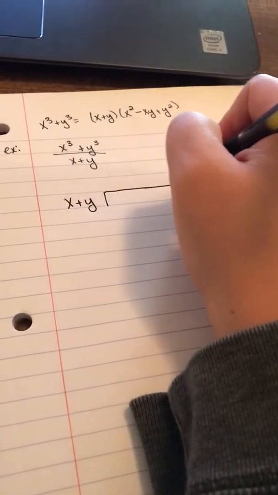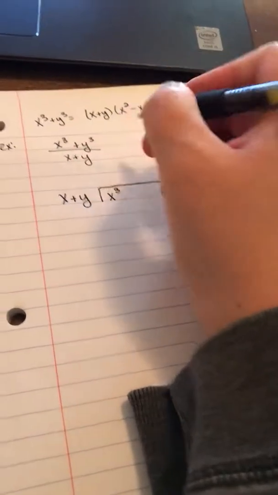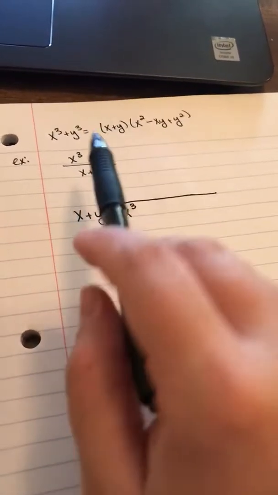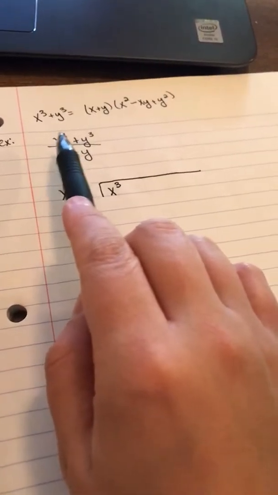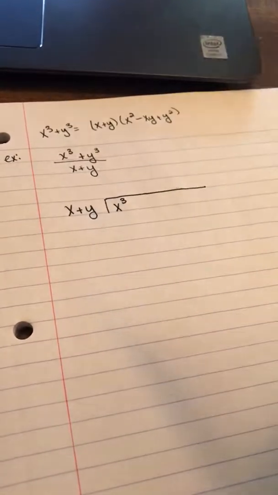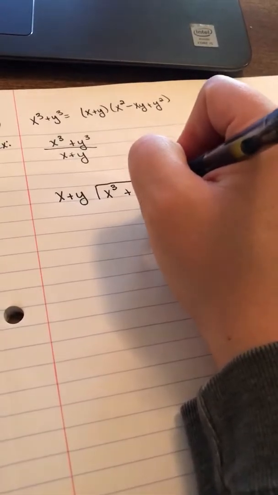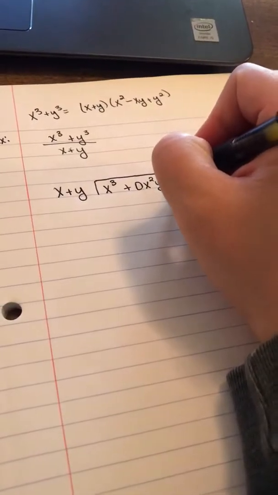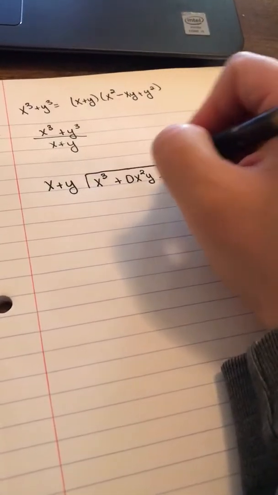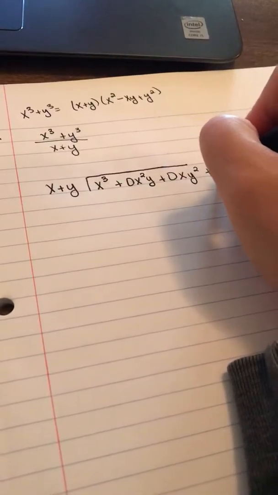So to do that, using two variables with the exponents, you've got x cubed. So one variable needs to go down and one needs to go up. So for x cubed, we need x cubed, x squared, x to the 1, 0, and then the y cubed counts up: 0, 1, 2, and then 3. So we have x cubed plus 0x squared y. Since it's not there, we're going to do it with a 0, plus 0, x counting down, y counting up, y squared, plus y cubed then.